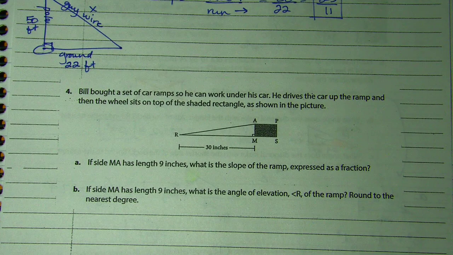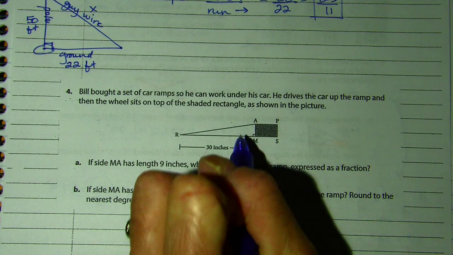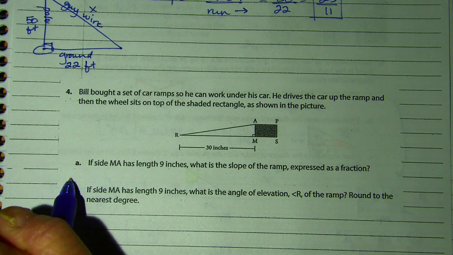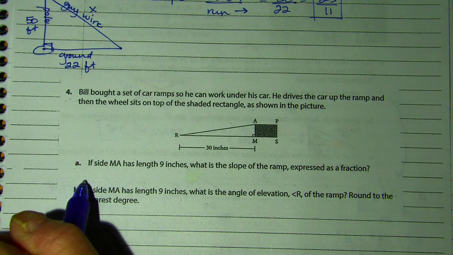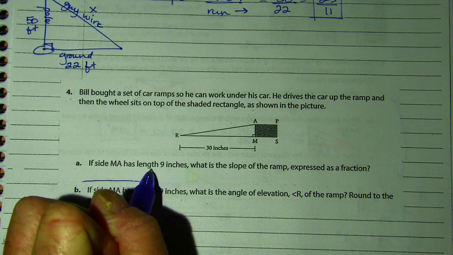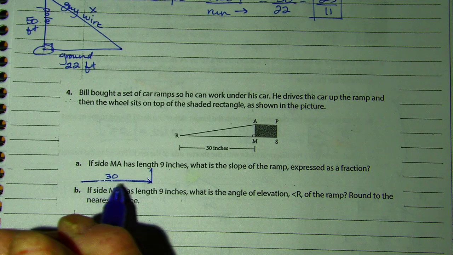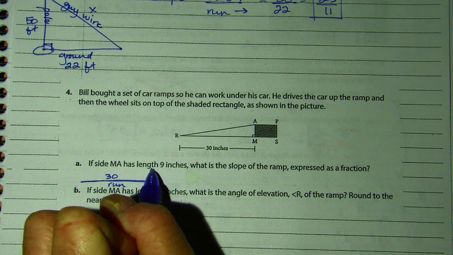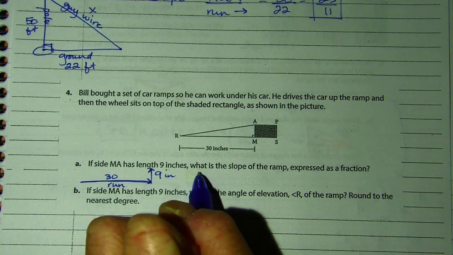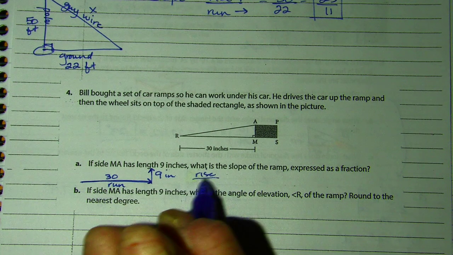Bill bought a set of car ramps so he could work under his car. He drives his car up the ramp, and then the wheel sits on top of the shaded region as shown below. So he's telling us, if MA is 9 inches, what is the slope of the ramp? So they've told me this is 30. This is my run. They told me this here is 9 inches. So rise over run, right?